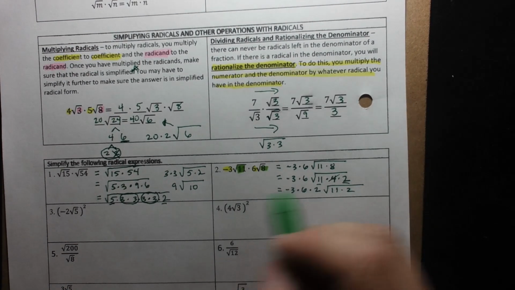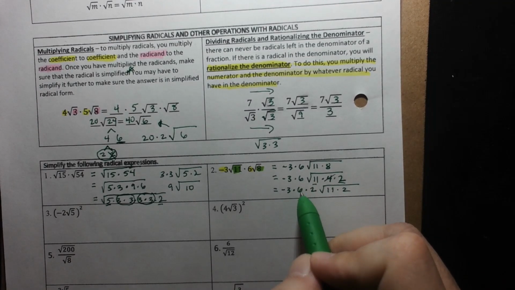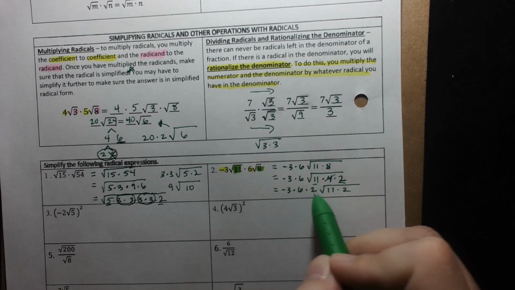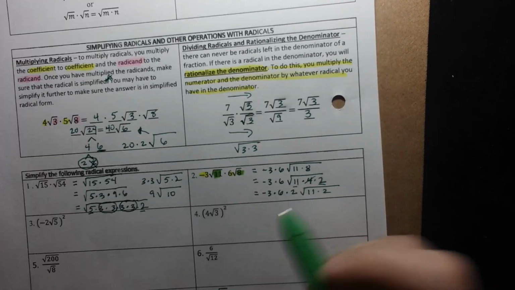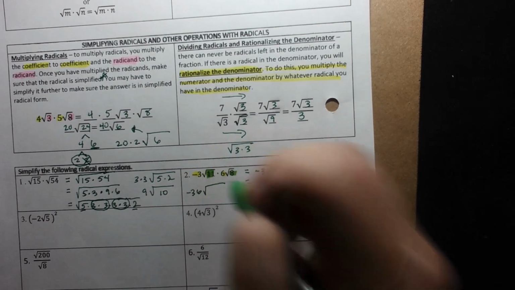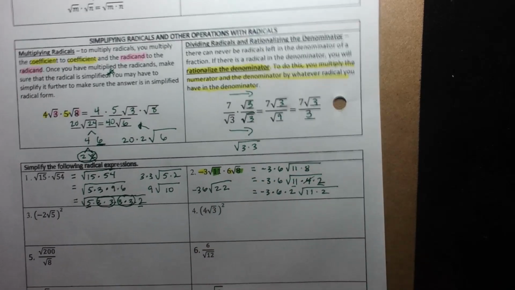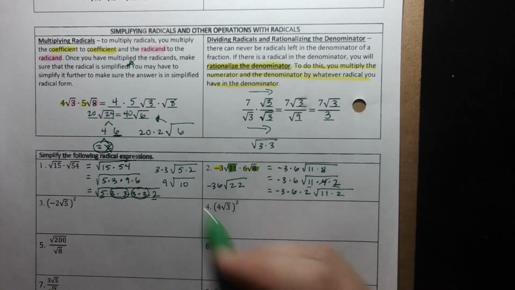And now I can go ahead and simplify this. So negative 3 times 6, that's negative 18. Negative 18 times 2, that's negative 36. So negative 36 root 11 times 2, 22. Okay? So that's your answer.